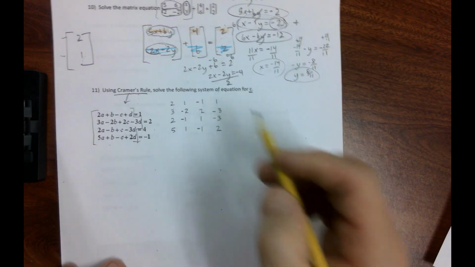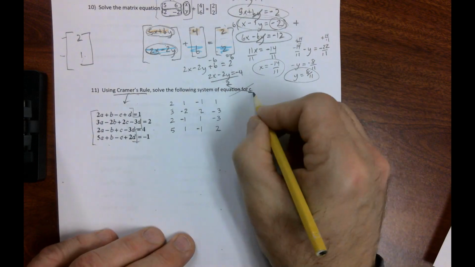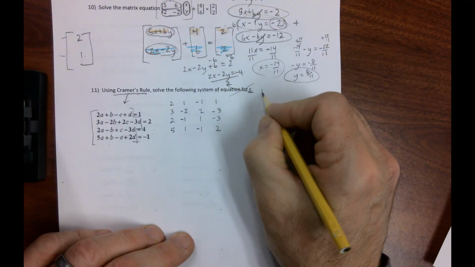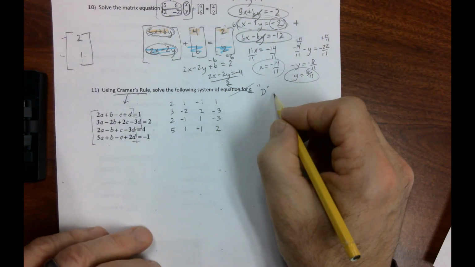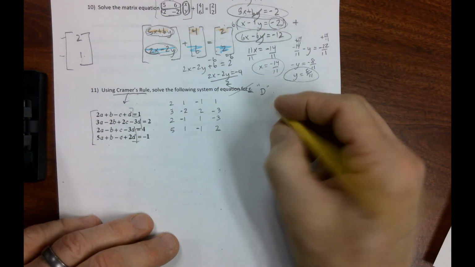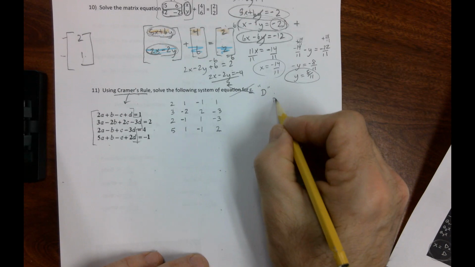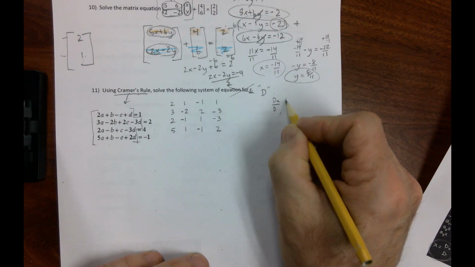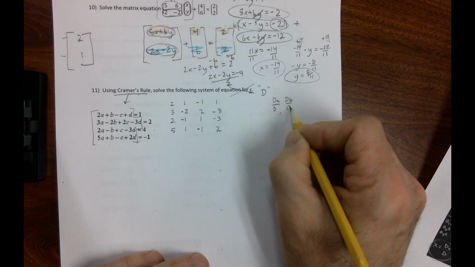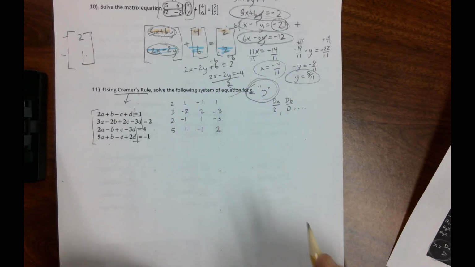I might change the instructions. Instead of saying solve for C, I might just say find D, which is the determinant. And then you guys should know from your formulas that to find A, it would be dA over D, and then to find B, it'd be dB over D, and so on. But we're just finding D, and I think that makes more sense as far as time goes.